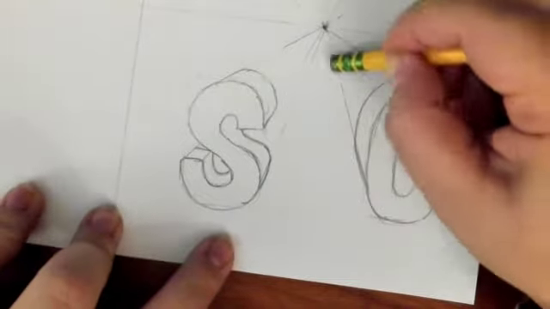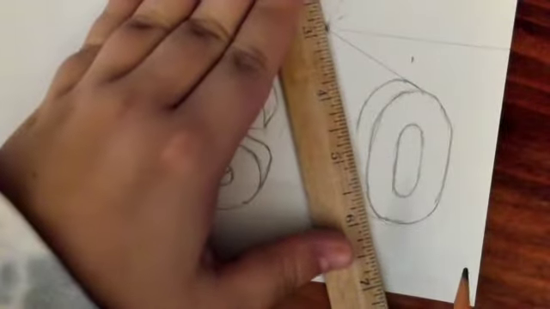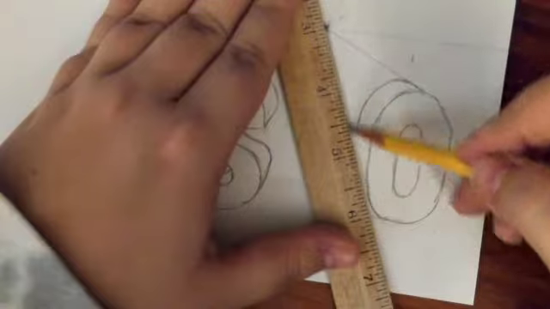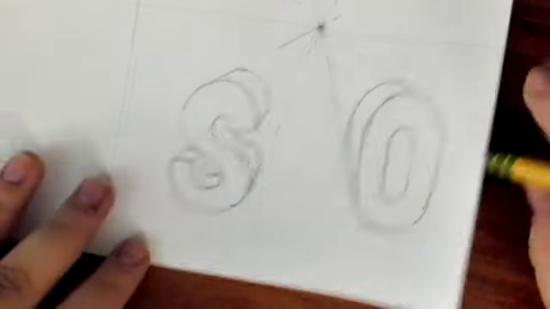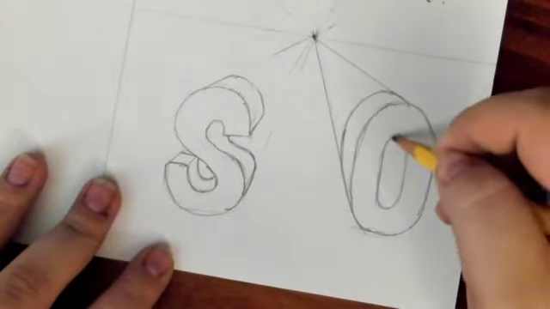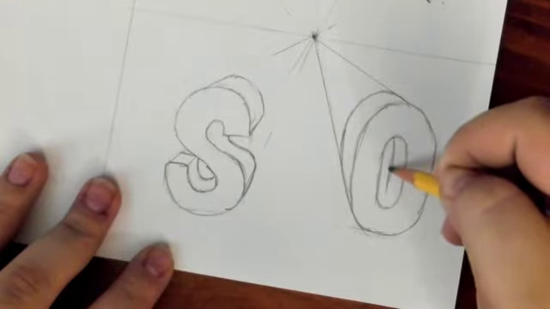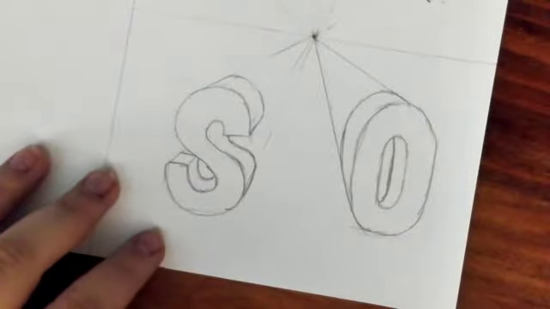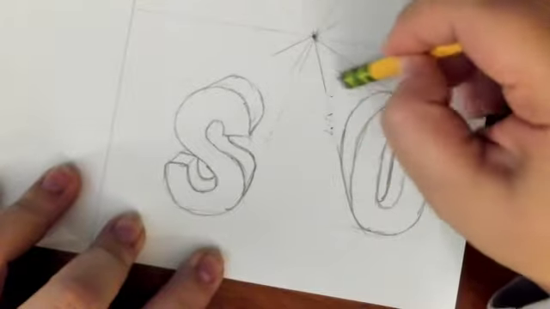I think I messed this line up a little bit. Let me redo it real quick. I did. It was supposed to be just a teeny bit lower. There we go. And then the inside right here, same thing. You just kind of want it to be the same thickness. And you're going to draw that inside edge. Erase the lines you do not need.